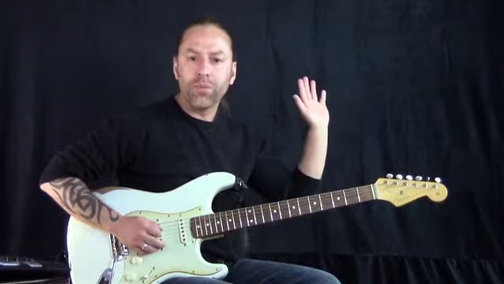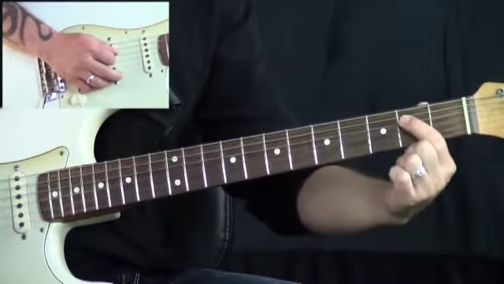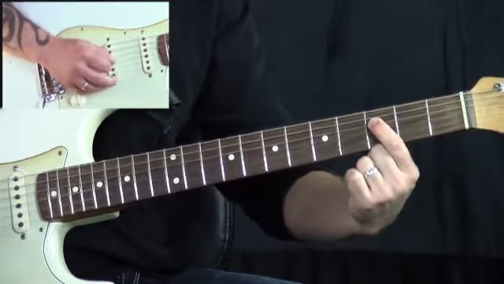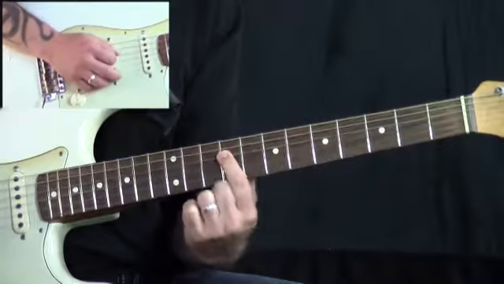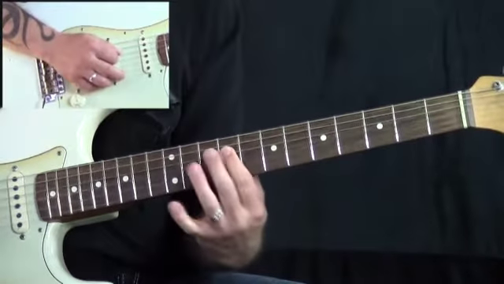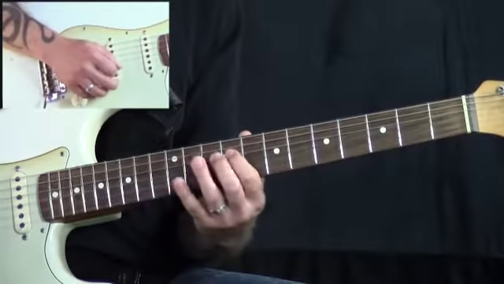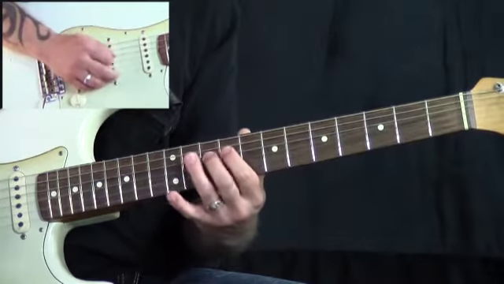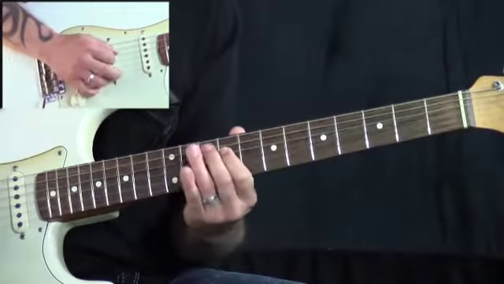So we have D, which is open. E is at the 2nd fret, so it lines up with the 5th string. F is right here, we're back on track. G is right here, back on track. A is right here. B is on the dot, and C is behind the dot on the 10th fret. So now on the D string, you got to learn that B and C are right here. So you have D, E, F, G, A, B, and C.